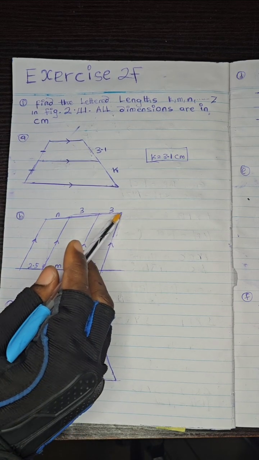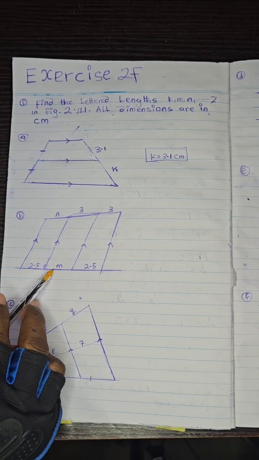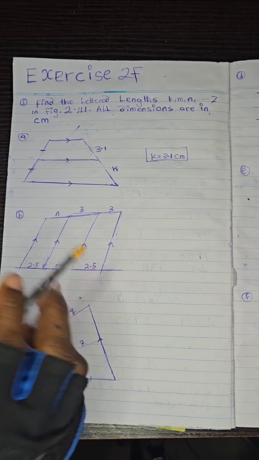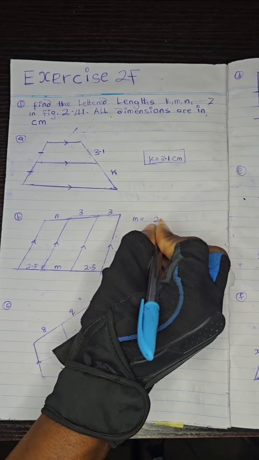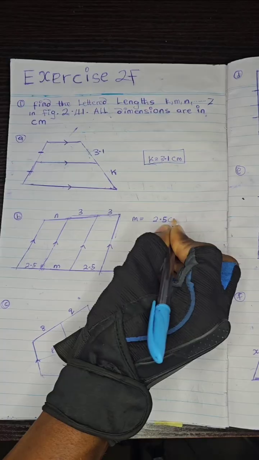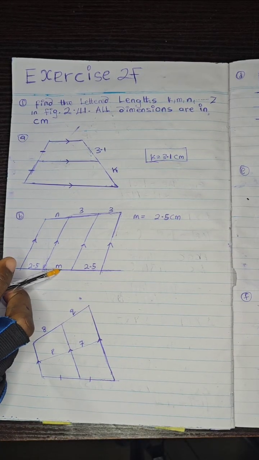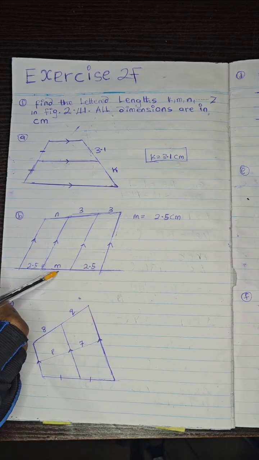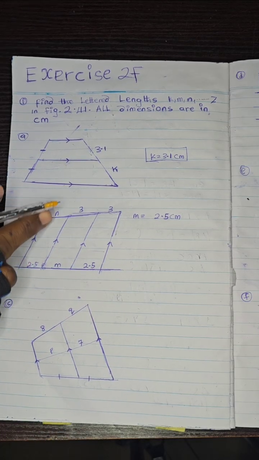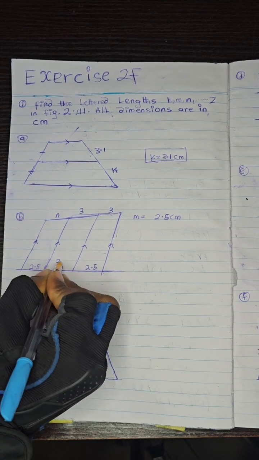So since 3 is equal to 3, we already know that this m will also be equal to this using our equal intercept theorem. So m will be equal to 2.5 cm. Now we come to this n. We've already found m, so I started with the one that has only one unknown. Let me put 2.5 here.